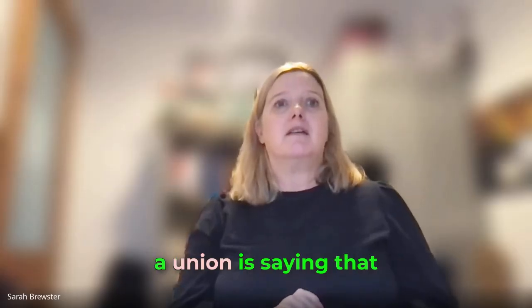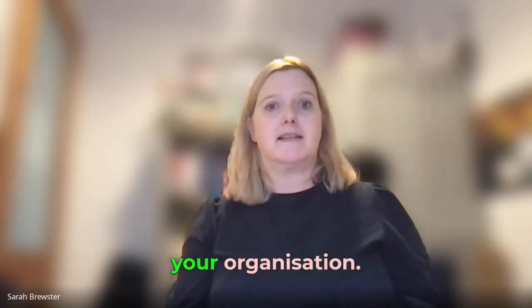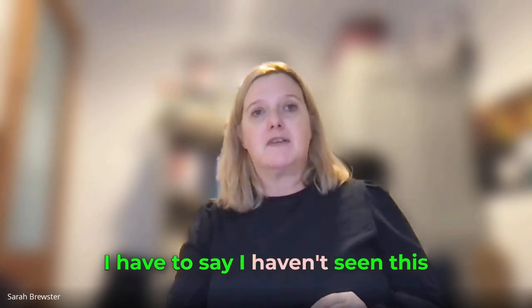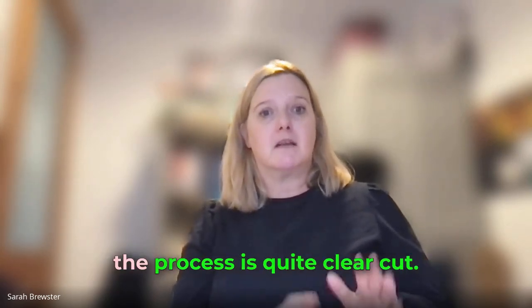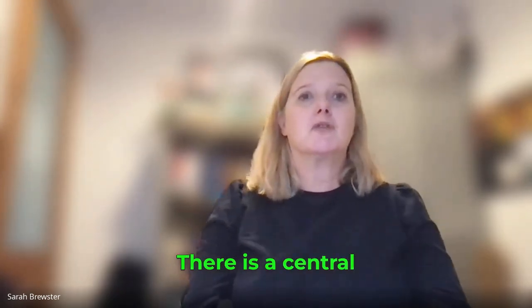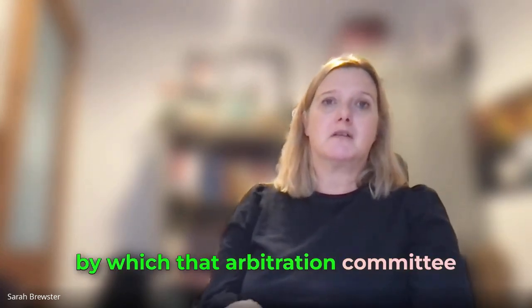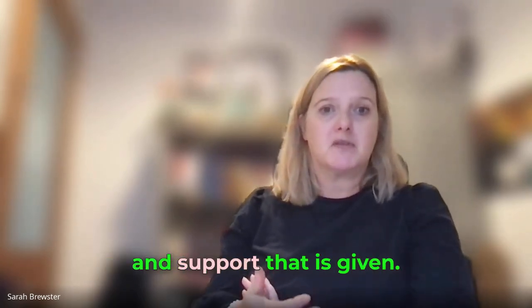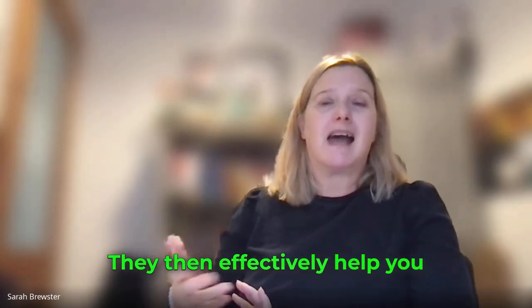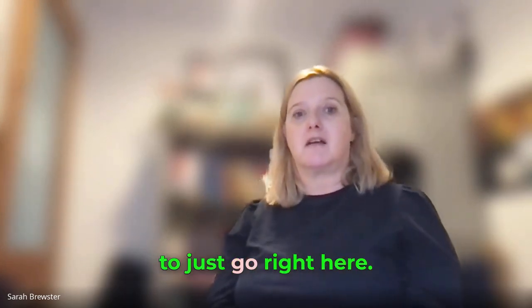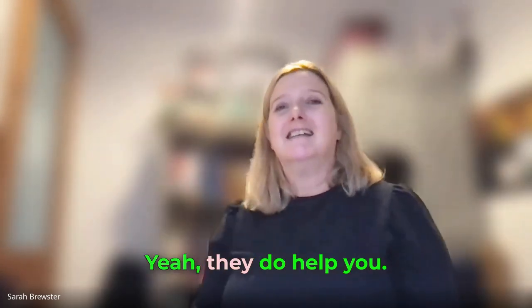What do we do? So this is the thing where if a union is saying that they want recognition within your organisation, then there is a structured process. I haven't seen this happen that often, but the process is quite clear cut. There is a central arbitration committee, so it goes through a process by which that committee determines the level of support that is given. They then effectively help you implement that. It wouldn't be fair and reasonable for them to just go, right, here we are. Yeah, they do help you.